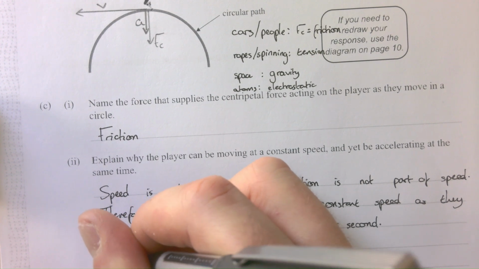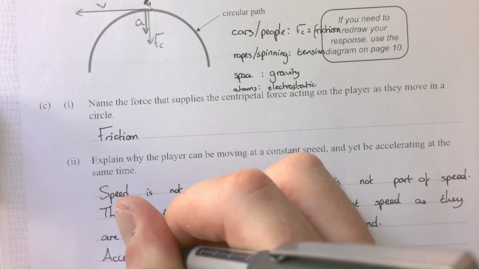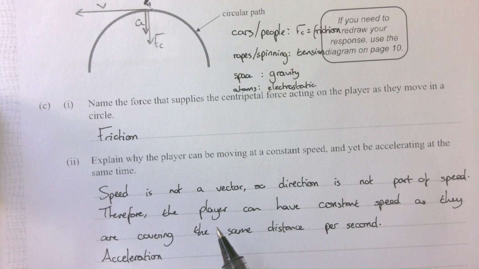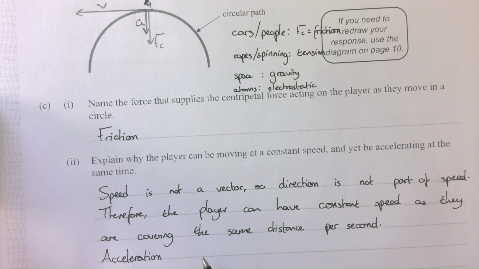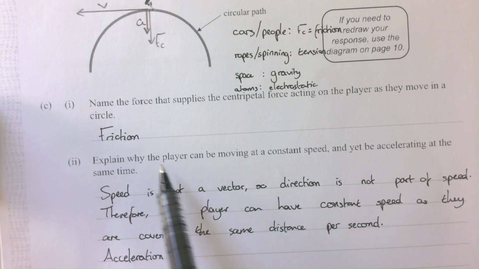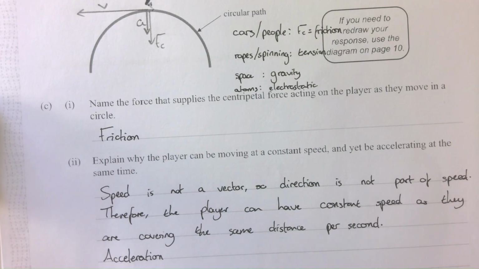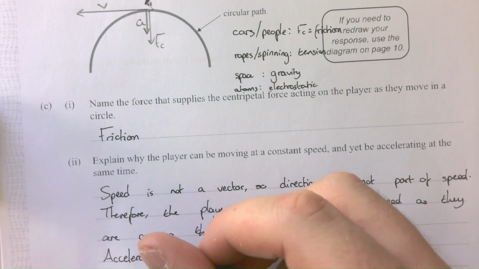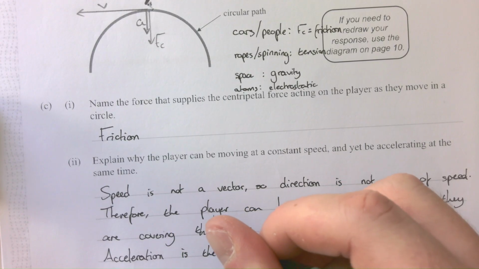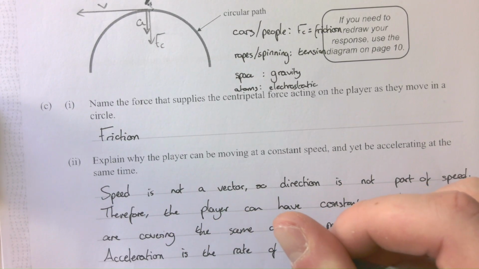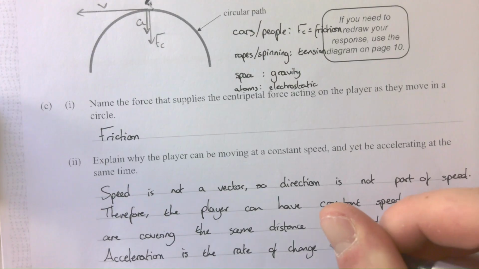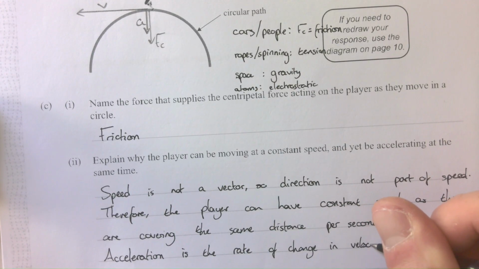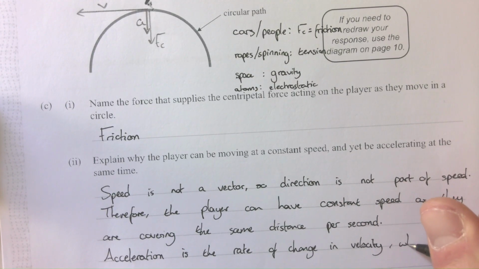Acceleration, then, we're going to give the definition of acceleration. So we've explained the difference between speed and velocity, and we've made sure that's why speed can be constant. We've explained that first bit. Now we're going to tackle the acceleration bit. So acceleration is the rate of change in velocity, which is a vector.